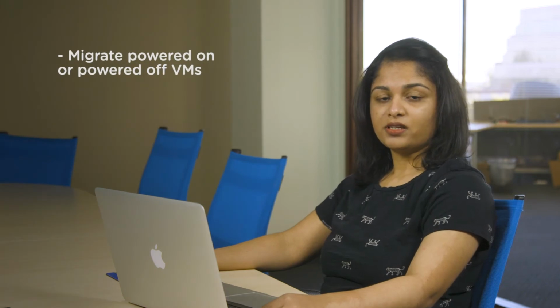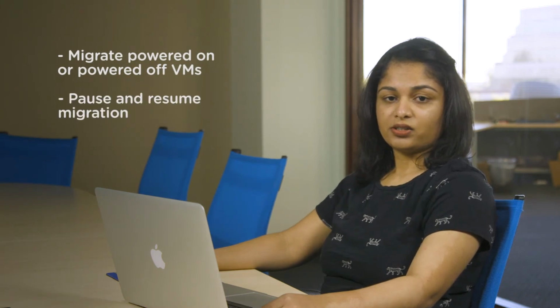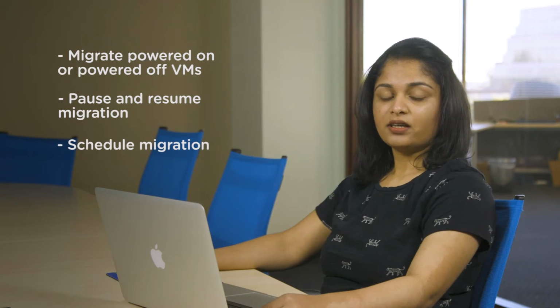Let's first talk about Xtract for VM migration. Xtract is a cross-hypervisor live migration solution migrating VMs with minimal downtime. With Xtract, you can migrate powered on or powered off VMs, pause and resume migration, schedule migration, etc.